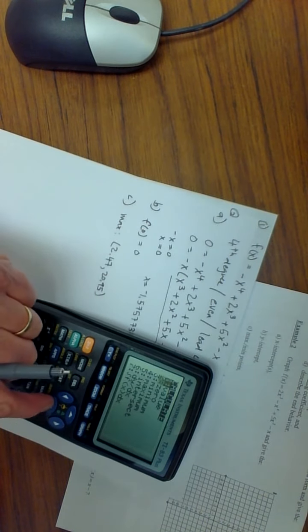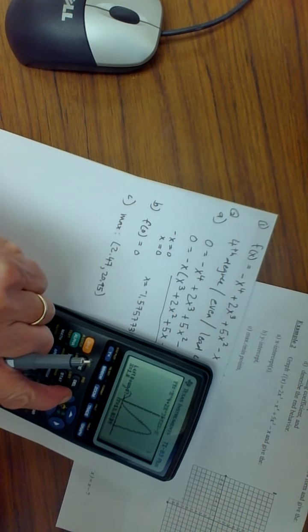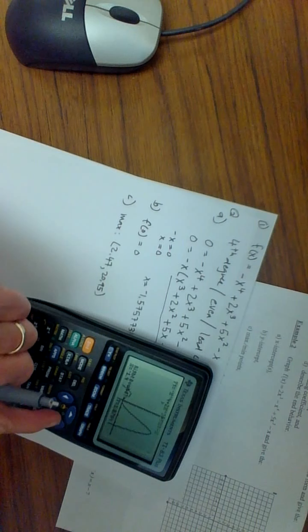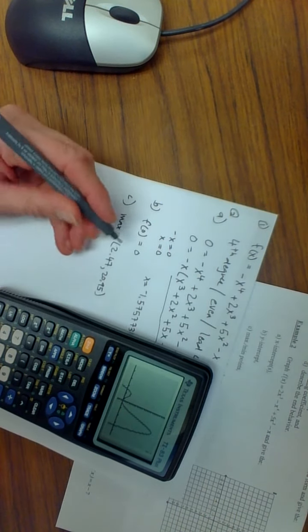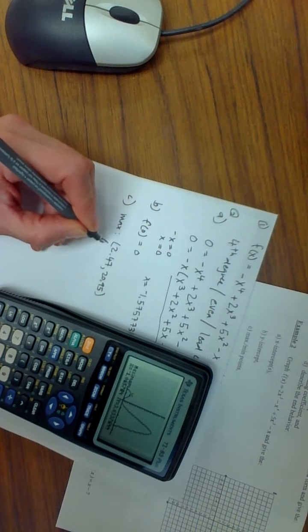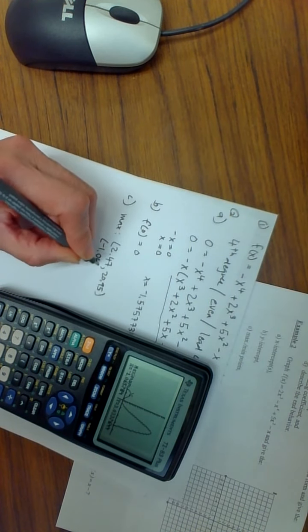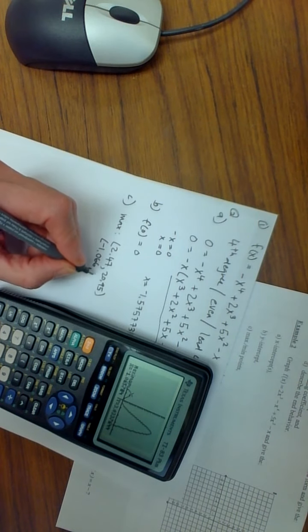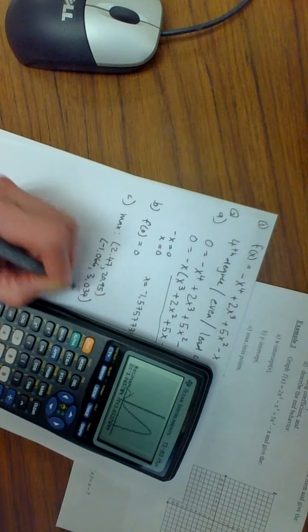So second calc max. Travel to the left of this other maximum. Okay. To the right of the max. And the second max is at negative 1.066, approximately 3.034.